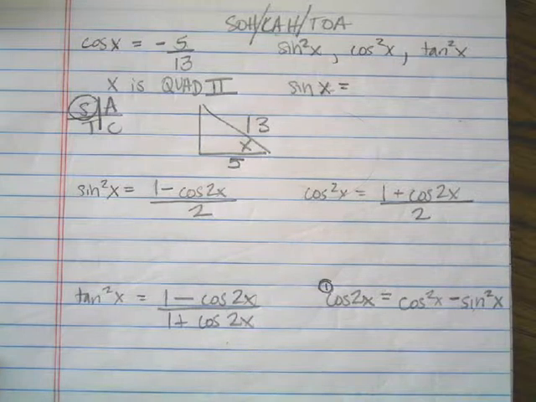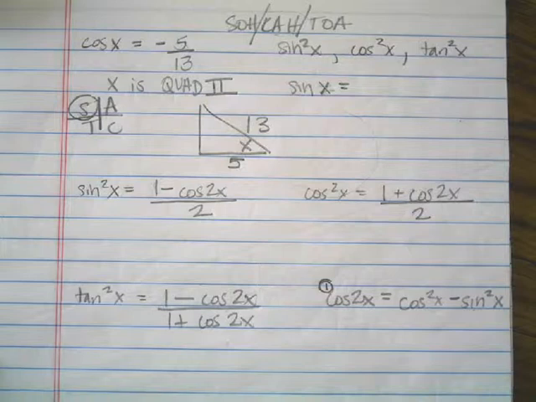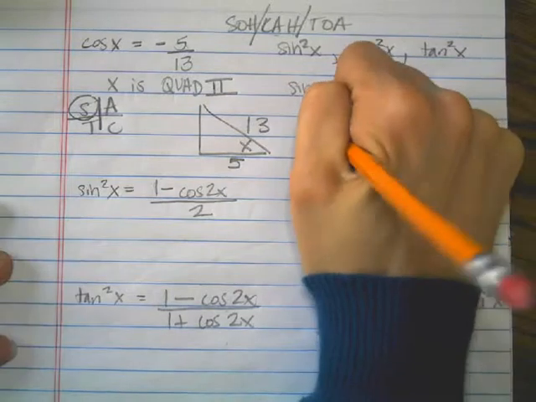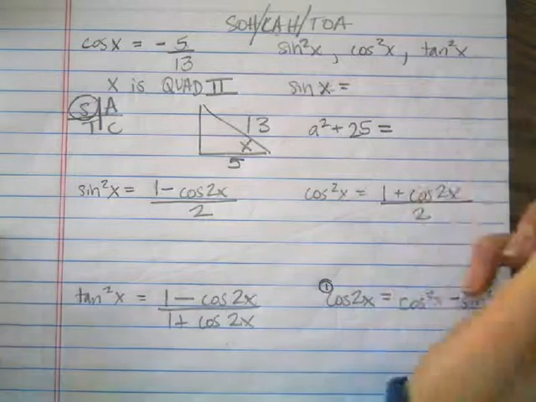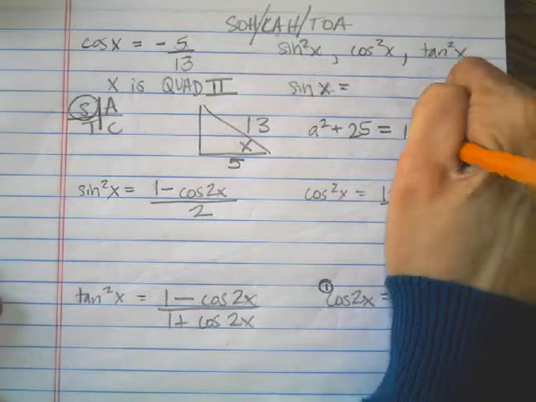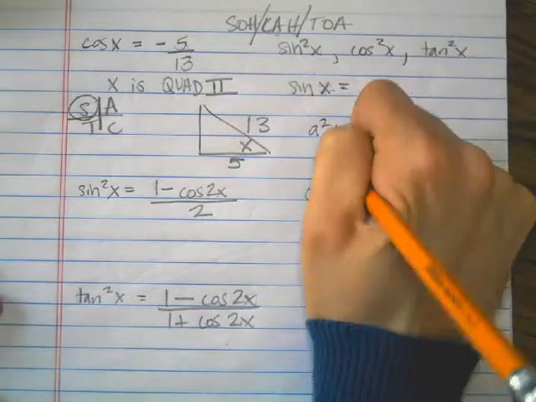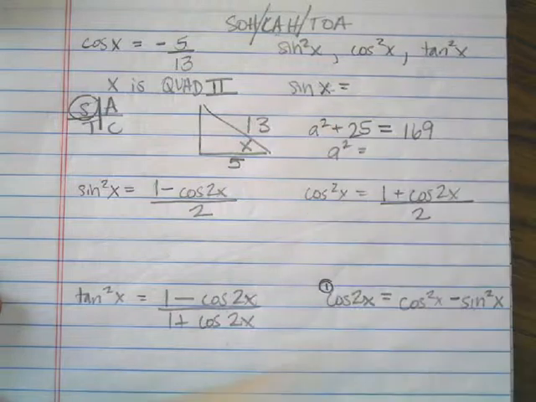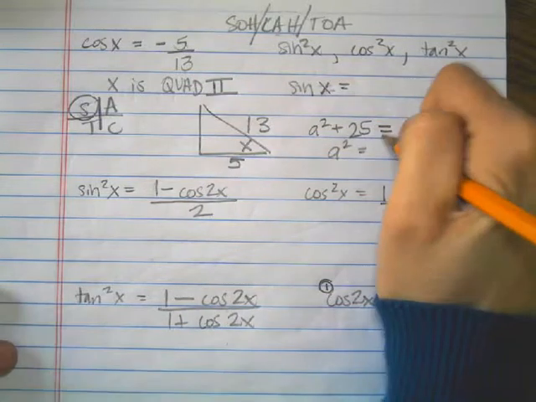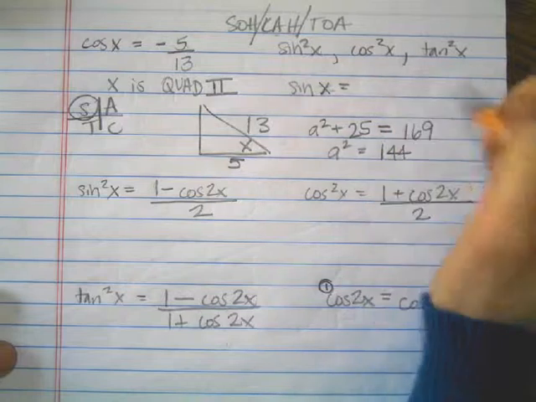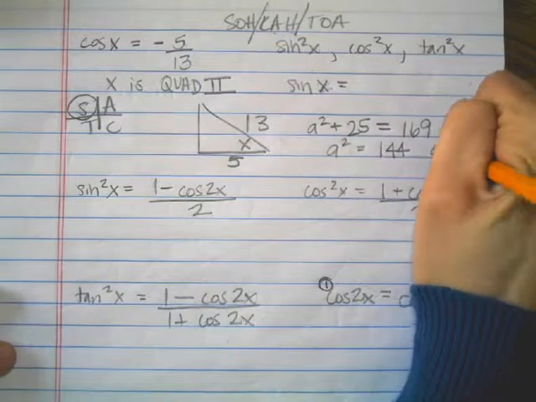And how do we find the other side? Pythagorean theorem. So a squared plus 25 equals 13 squared, which is 169. So that means a squared is 169 minus 25. Does anyone know what that is? 144. And that means that a is what? 12.